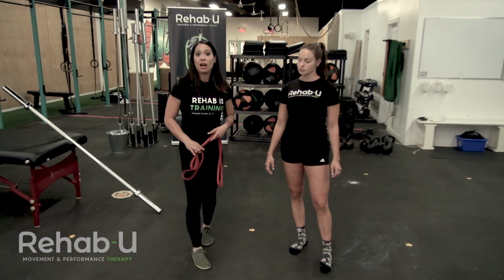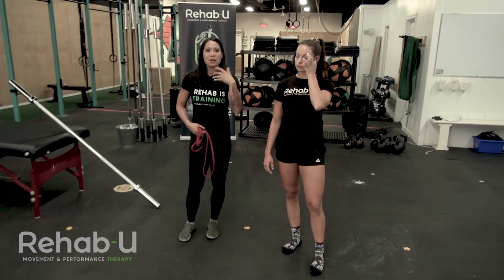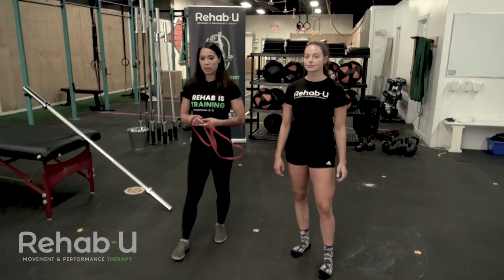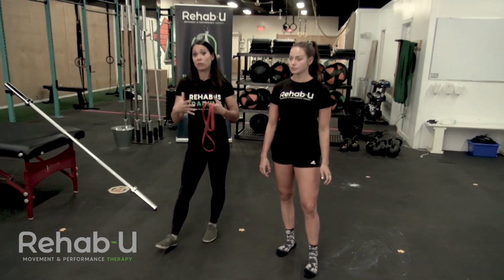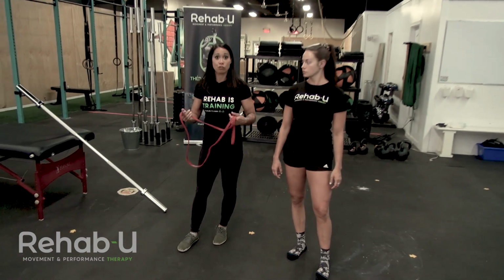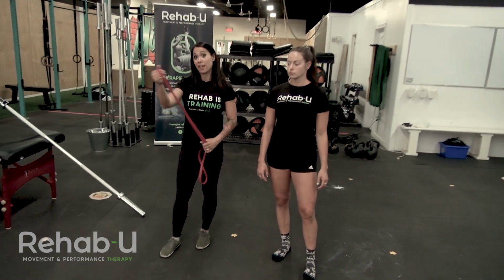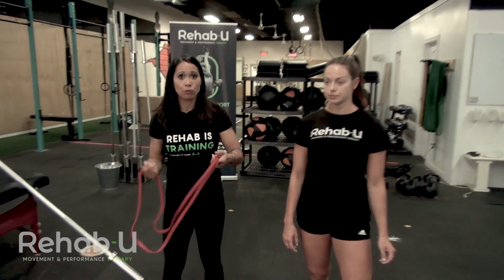All right, now another characteristic, modifiable impairment that we see in people with FAI, I talked about decreased hip muscle strength, also decreased trunk muscle strength. And I like to link that with the hip rotation control.